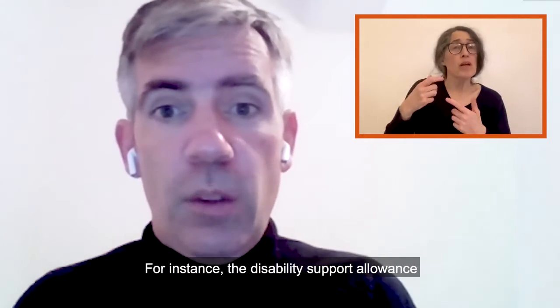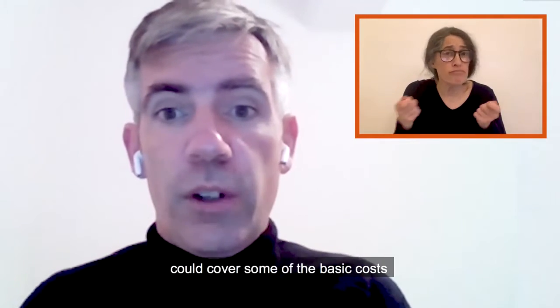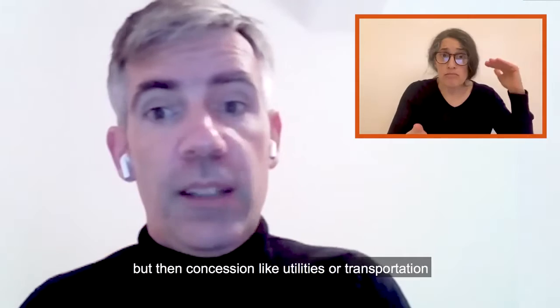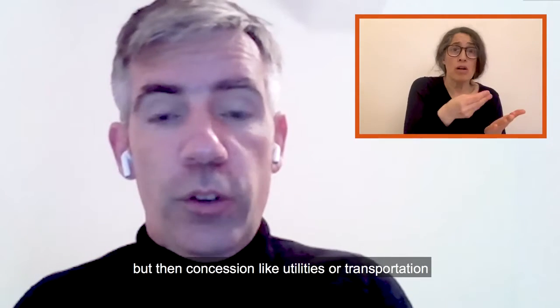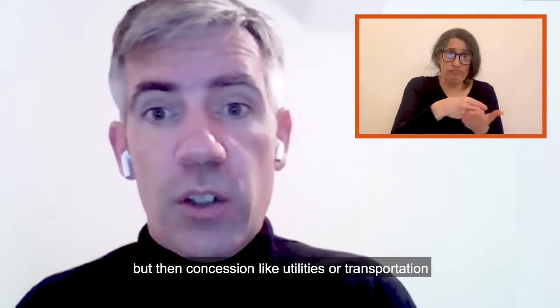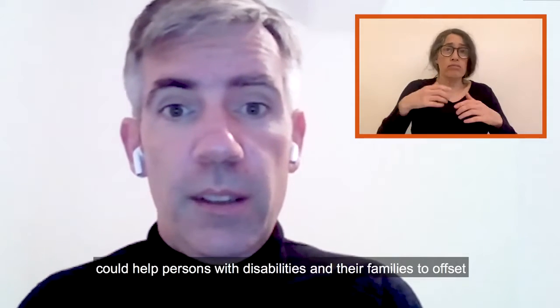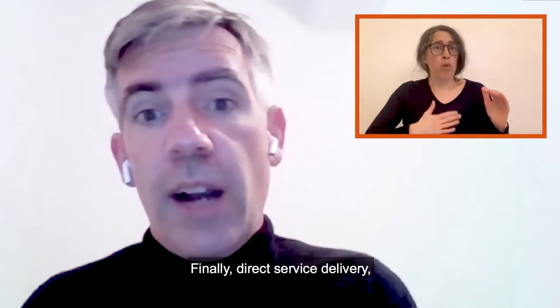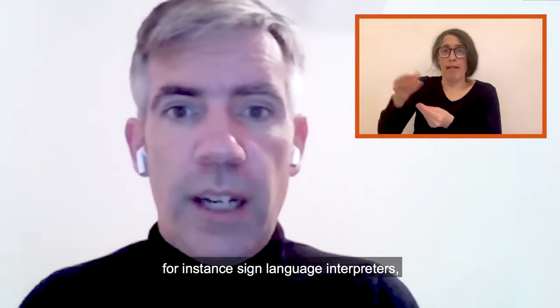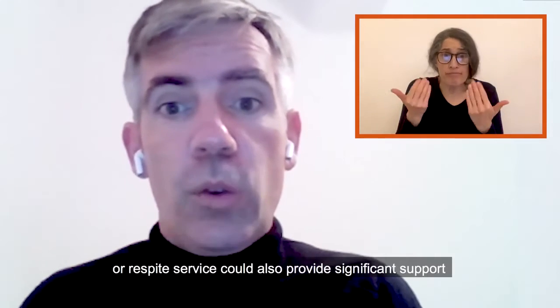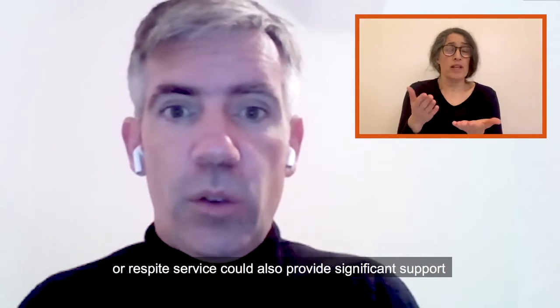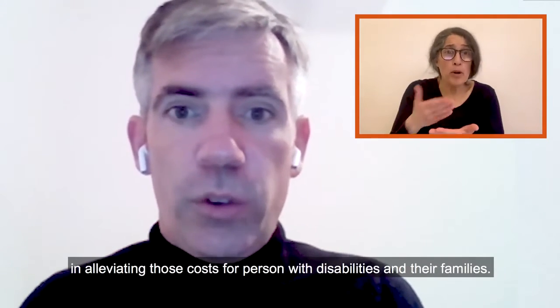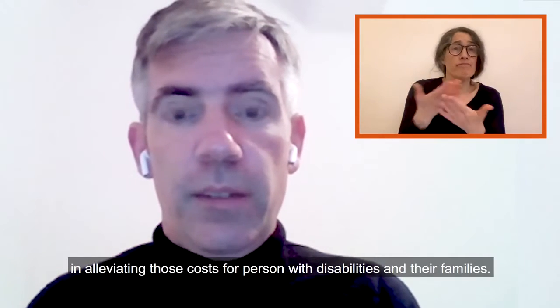For instance, a disability support allowance could cover some of the basic costs, but then concessions, like on utilities or transportation, could help persons with disabilities and their families to offset those disability costs. Finally, direct service delivery, for instance, sign language interpreters or respite service, could also provide significant support in alleviating those costs for persons with disabilities and their families.